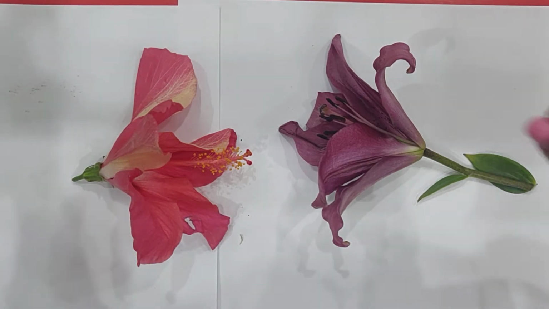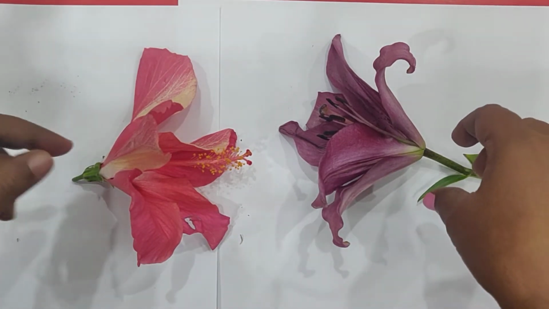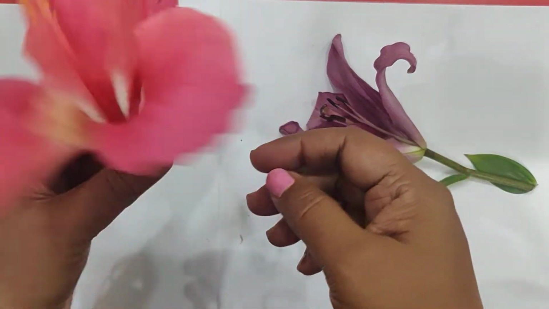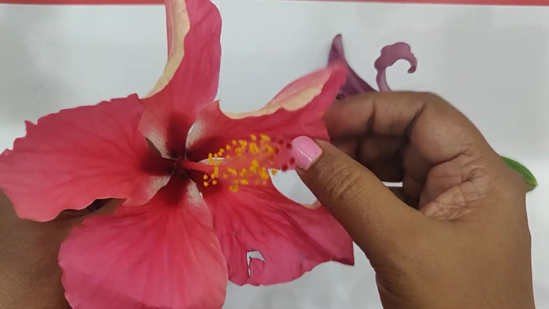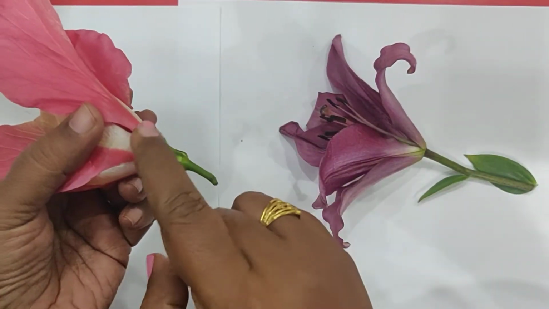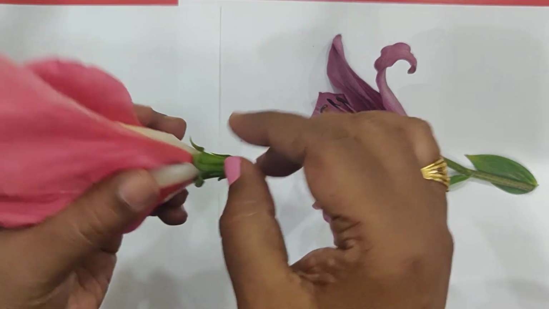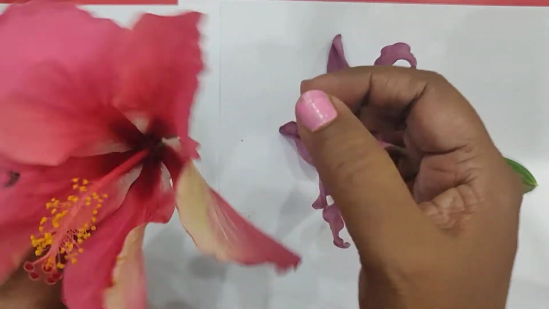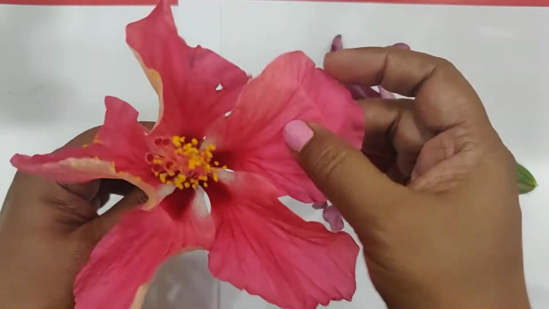Hello students, today we will study about the parts of a flower. This is shoe flower, also known as hibiscus. Here you can see the lowest layer of leaf, very small leaves. These are sepals, and these colored leaves are called petals.